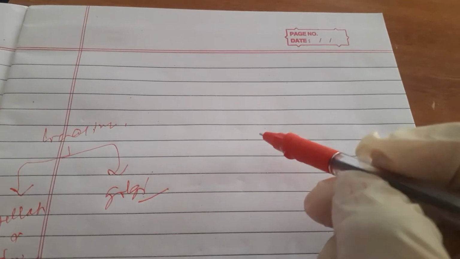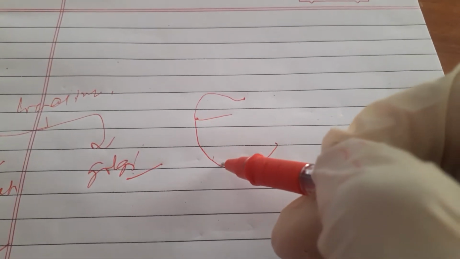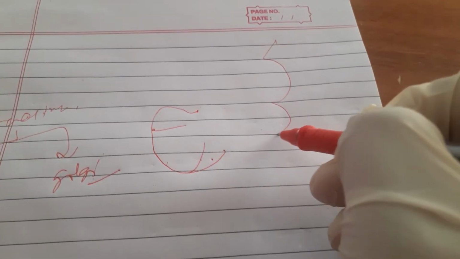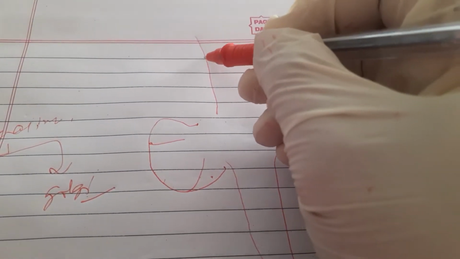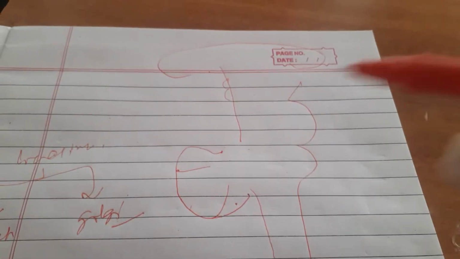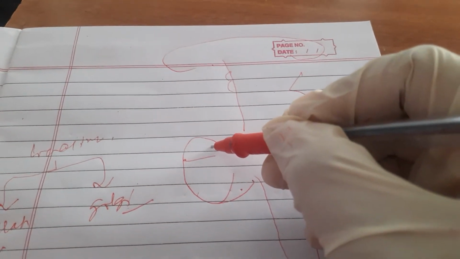Now coming to the incoming and outgoing for every part. This is the anterior lobe, this is the posterior lobe, and there is the flocculonodular. First coming to the vestibular.